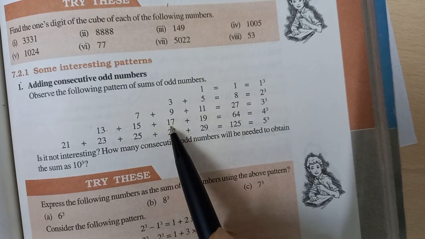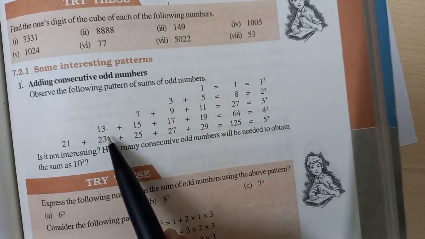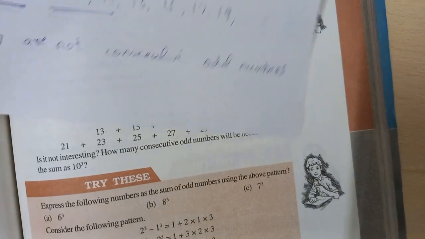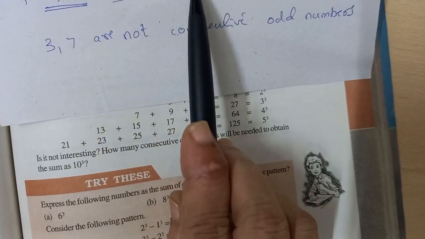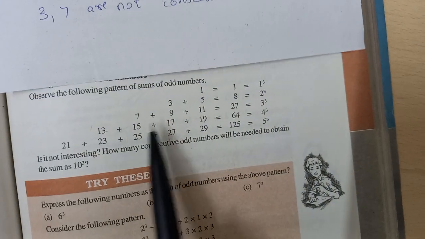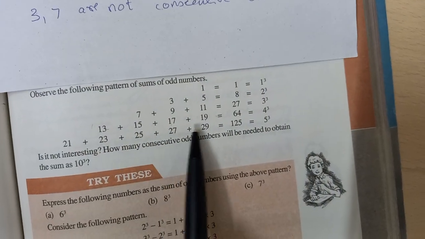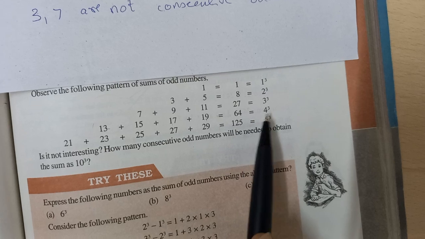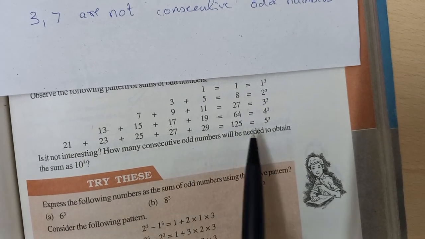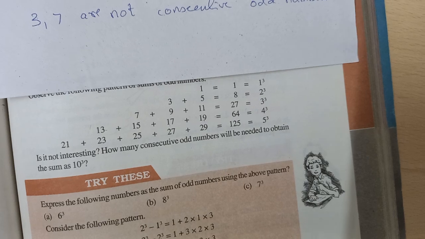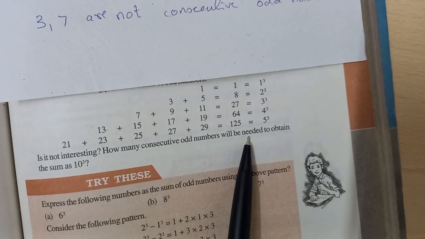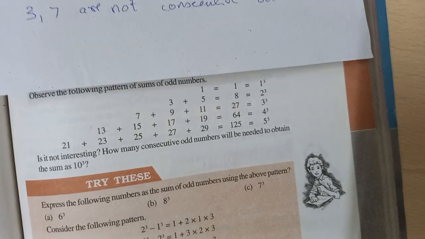13 plus 15 plus 17 plus 19. After 11 we get 13. Is it not? See? After 11, 13 is the odd number, the consecutive number. 13 plus 15 plus 17 plus 19 is equal to 64. This is equal to 4 cube. Similarly, the sum of these 5 odd numbers we get is 5 cube. Is it not interesting? How many consecutive odd numbers will be needed to obtain the sum of 10 cube?